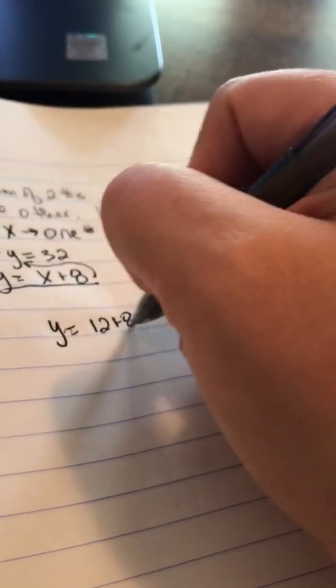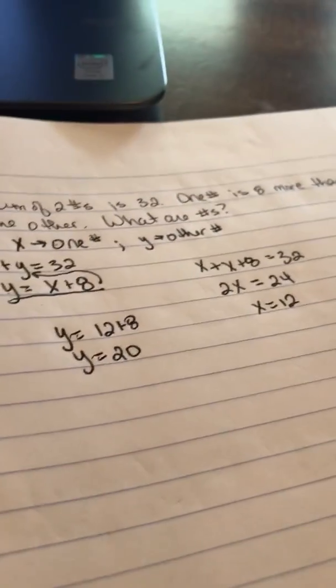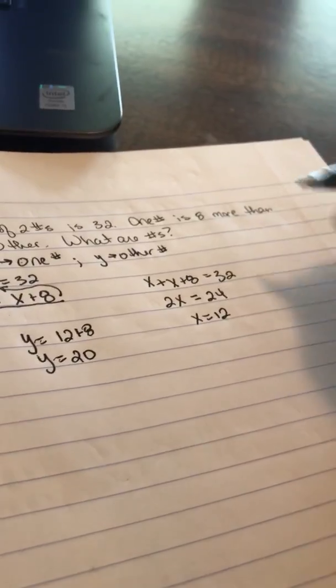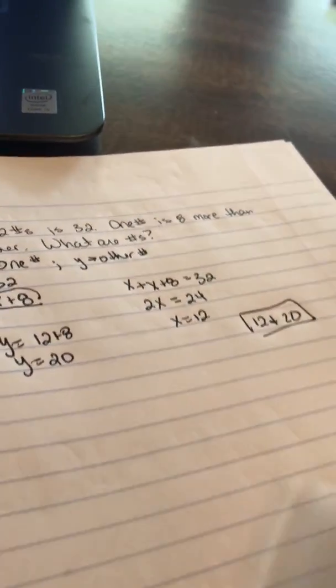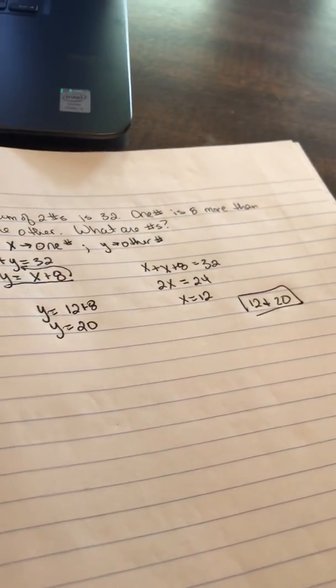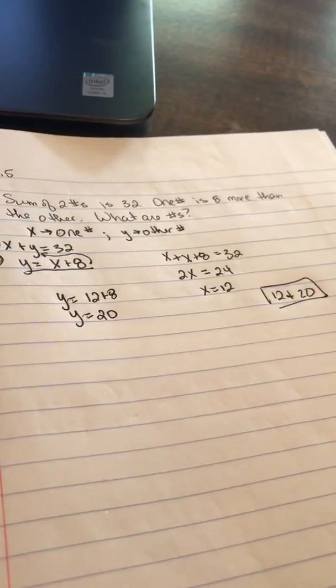We already know y is x plus 8, so y is 12 plus 8, so y is 20. So the two numbers are 12 and 20. And you can verify 12 plus 20 is in fact 32, and 20 is 8 more than 12.